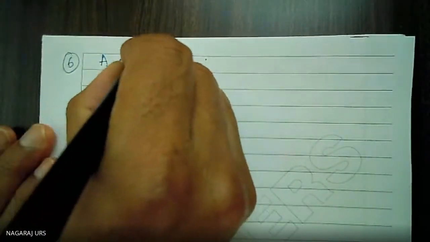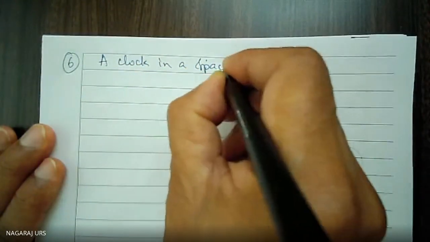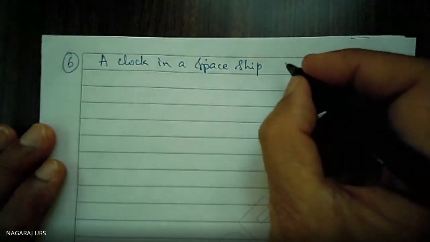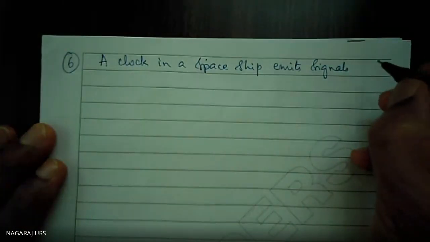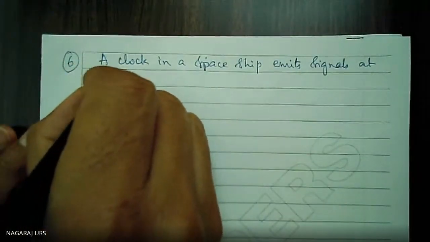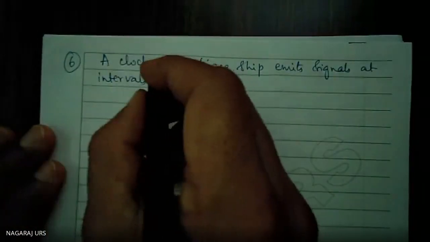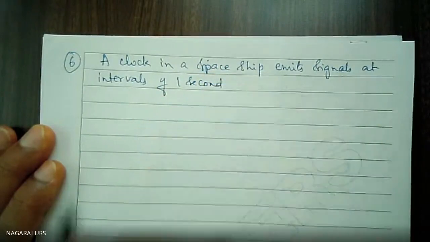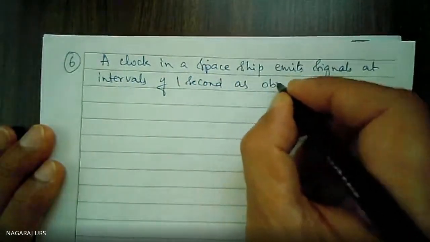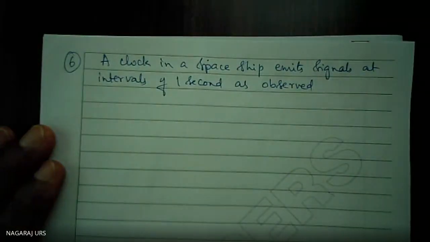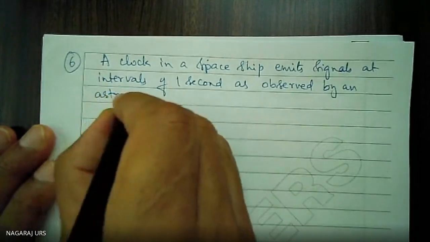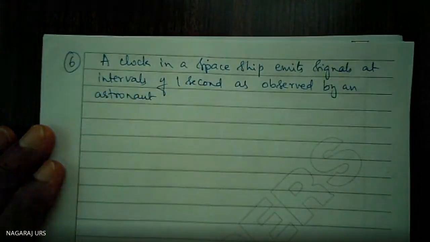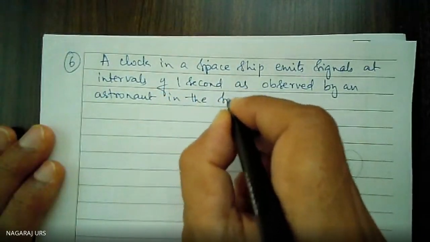A clock in a spaceship emits signals at intervals of 1 second as observed by an astronaut in the spaceship.